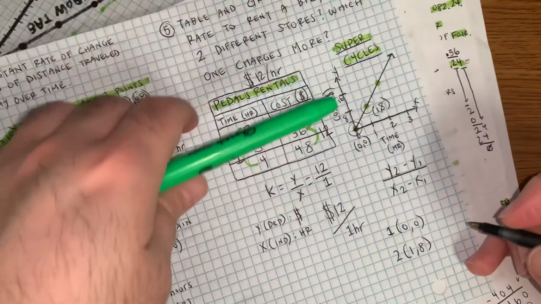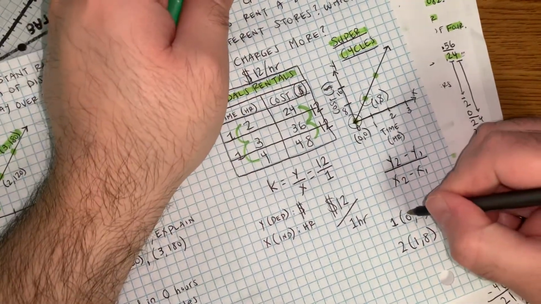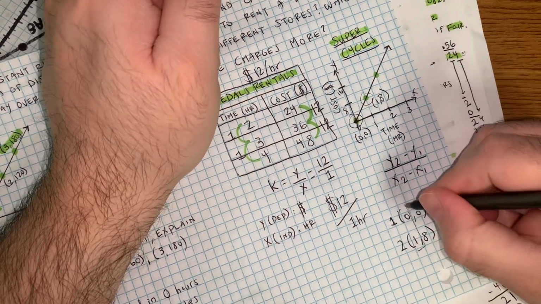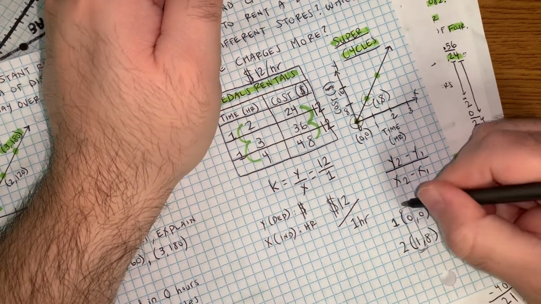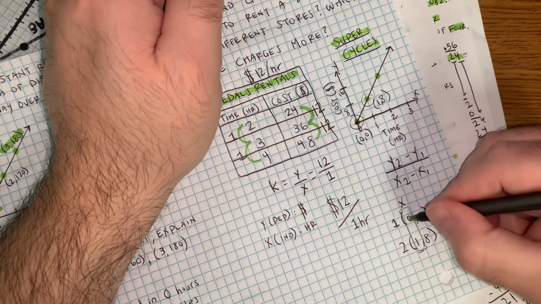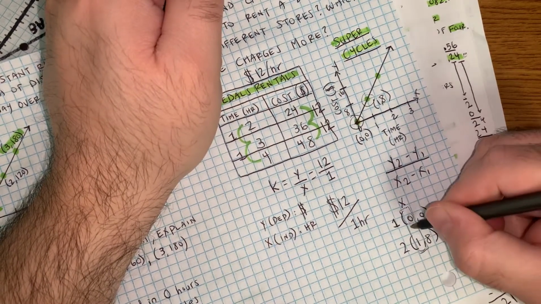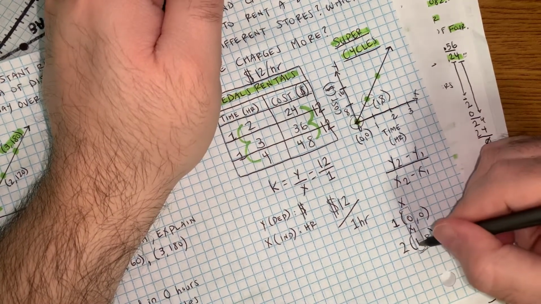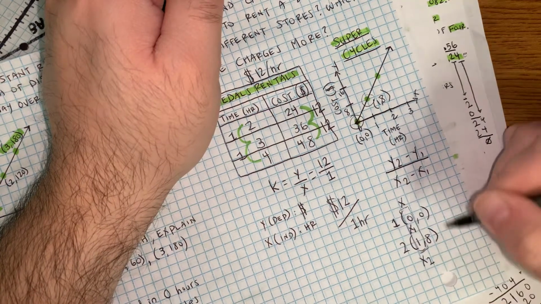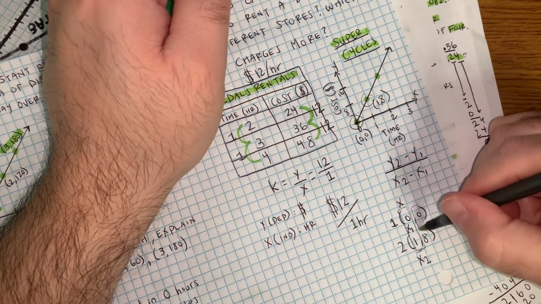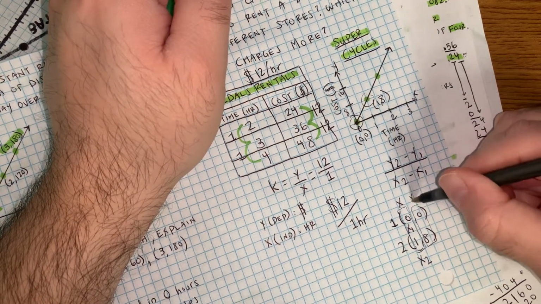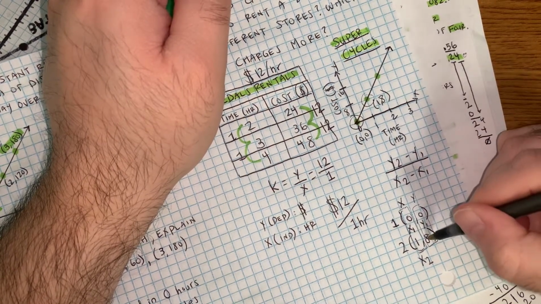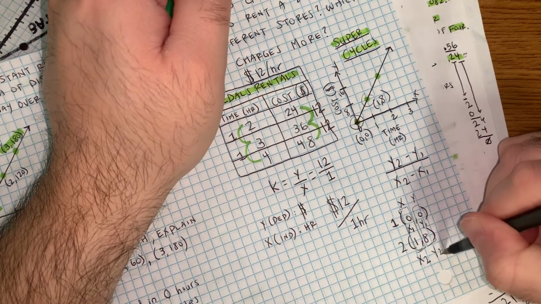So before I do that, I have to label them. I know that these values here, these right here, are my x's. So that means that since this is point 1, this is going to be x1. And since this is point 2, this is going to be x2. And then these points right here are my y's. Since this is point 1, this is going to be y1. And since this is point 2, this is going to be y2.